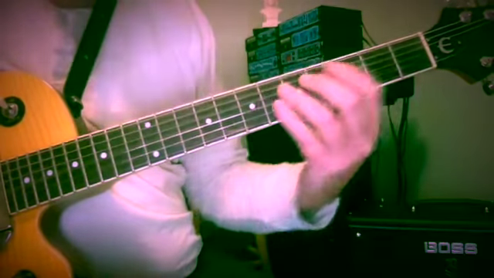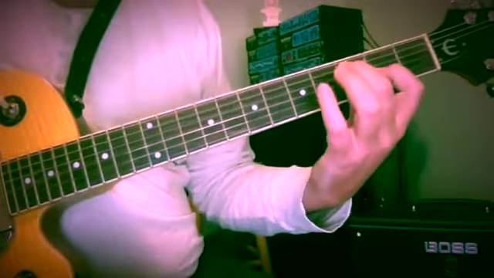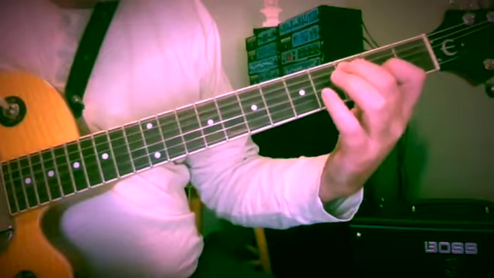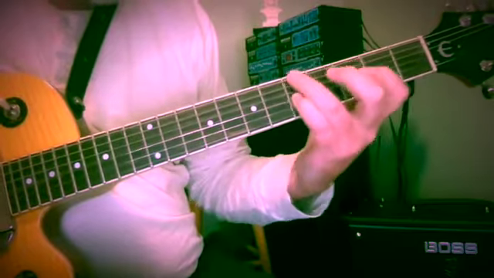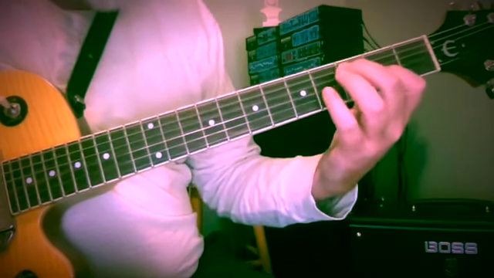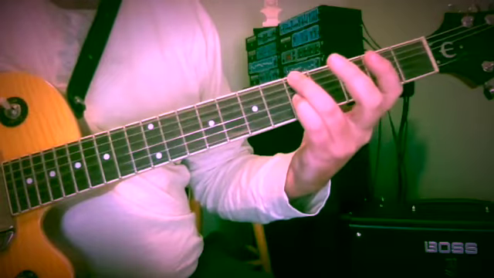Then we need to finish it off. So we're going to have C and A here, first inversion A minor, 5th and 3rd strings. And coming to rest, A passing B, 4th fret, and A and C a 10th.